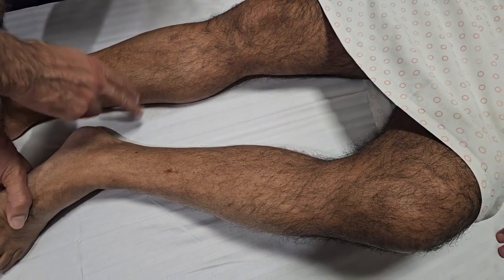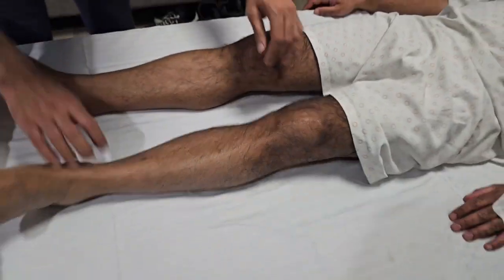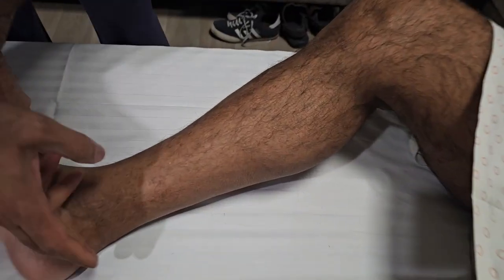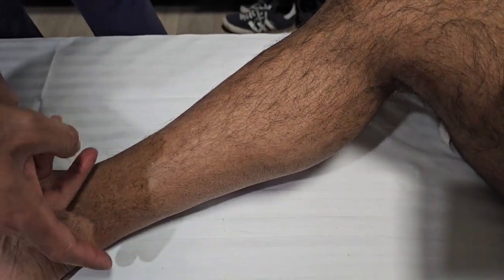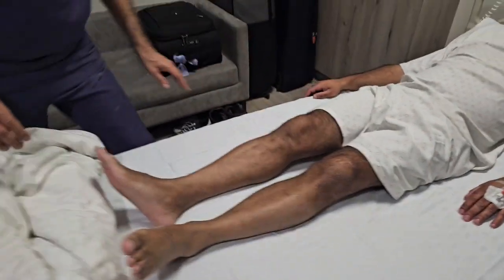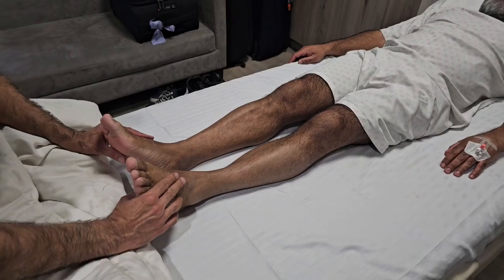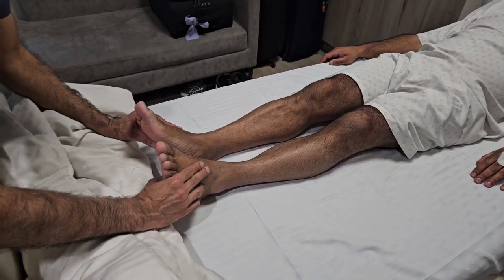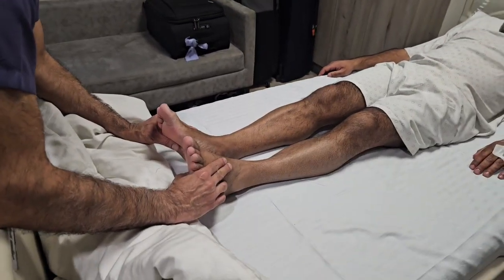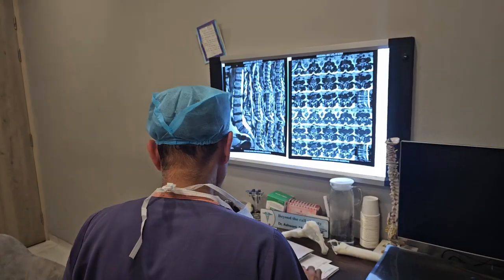So ankle jerk is present on the left side. On the right side, yes, there is some contraction. Alright. At the same time, we'll examine whether your pulsations are fine or not, because sometimes a vascular deficit can also cause similar symptoms. That pain is on the right side, correct?